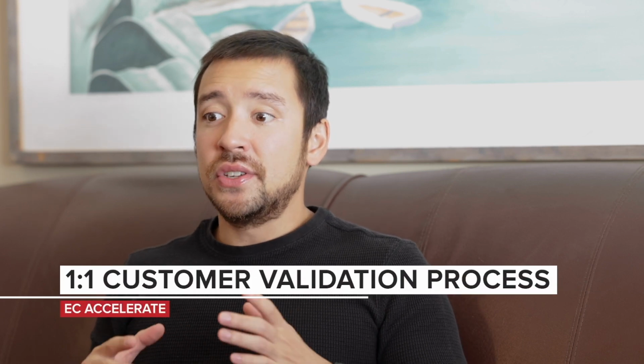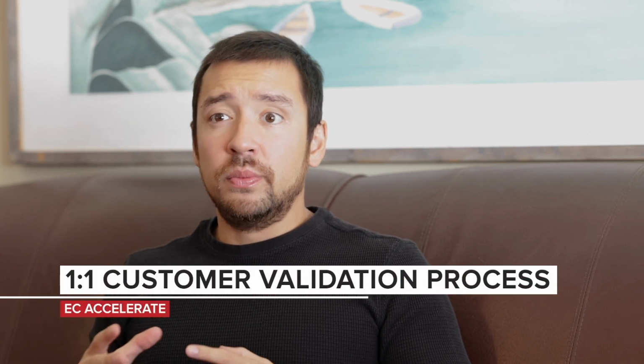The one-to-one customer validation process. And this is arguably one of the most difficult processes to execute. And that's why most founders don't do it. And that's why most founders end up in a place they don't want to be with their business. And that one-to-one customer validation process is very much about, as Steve Blank would say, getting outside of the building, going and having conversations with your potential customers and who you think's in your niche.